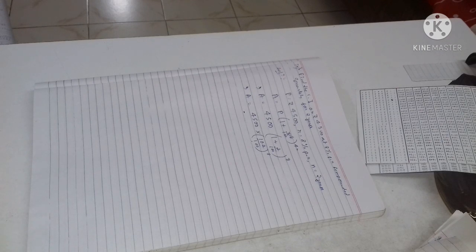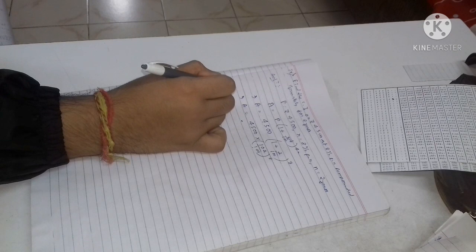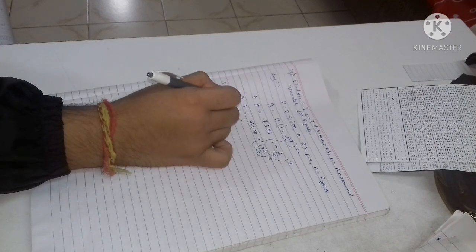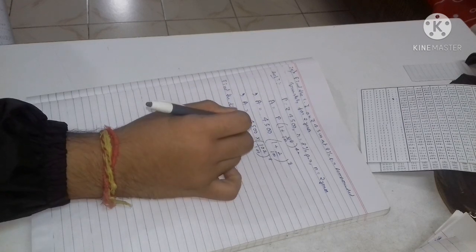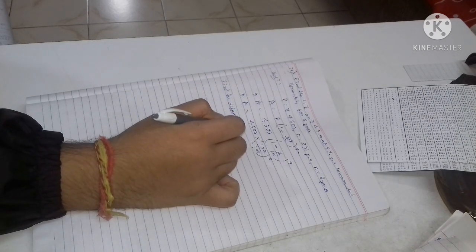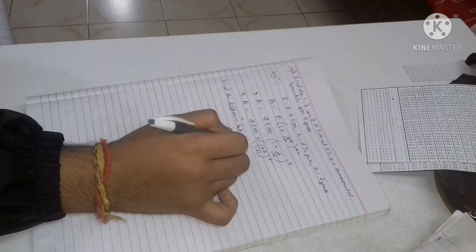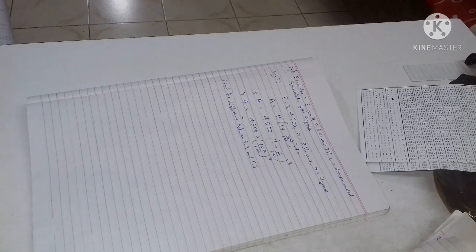So actually the question is, find the difference between simple interest and compound interest. SI and CI, I am using short forms. In exams, this is commercial mathematics and statistics, so short forms can be used.